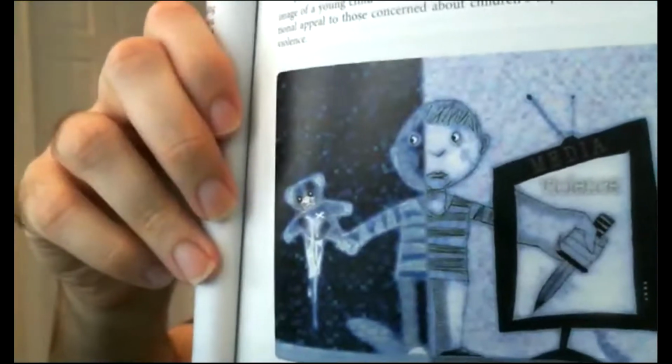Here's an illustration which makes a strong visual argument according to the authors of your text, using the image of a young child holding a mutilated teddy bear to make an emotional appeal to those concerned about exposure to television violence. You can see that there from your textbook. You can use your active reading strategies to diagnose such a visual. And our authors do this a little bit for us.